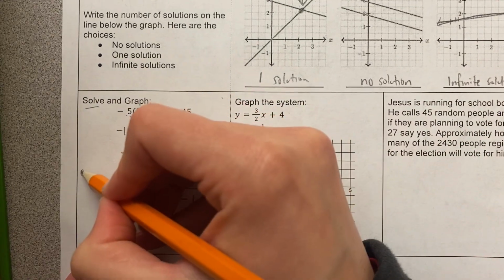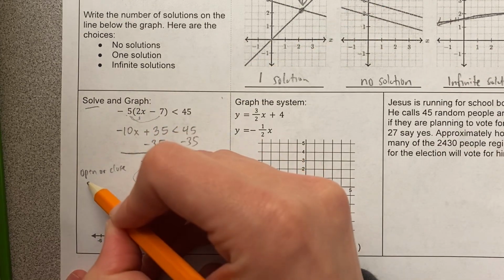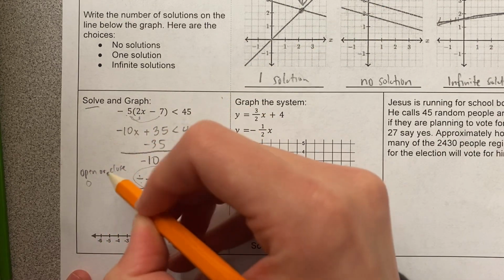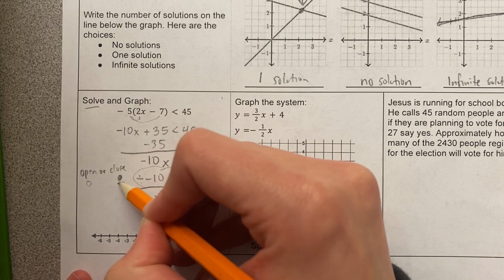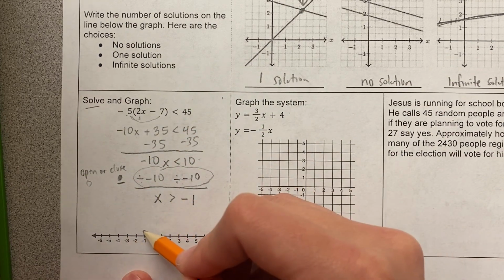Now I have to ask myself 2 questions to graph it. Open or closed? If there's no line underneath, it's open. And if there's a line underneath, it's closed. I'm just going to draw this to remind you. So here, there's no line underneath. It's going to be an open circle. I'm going to put an open circle at -1.